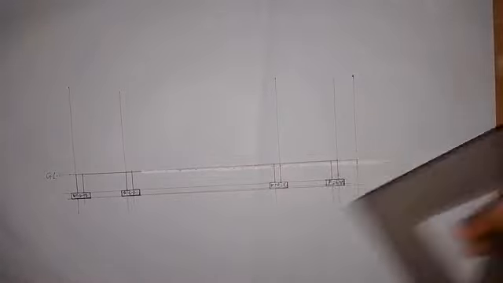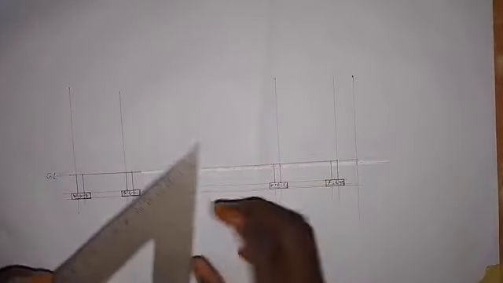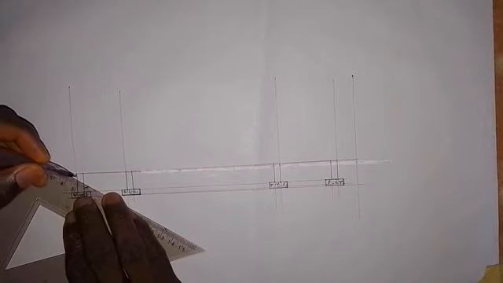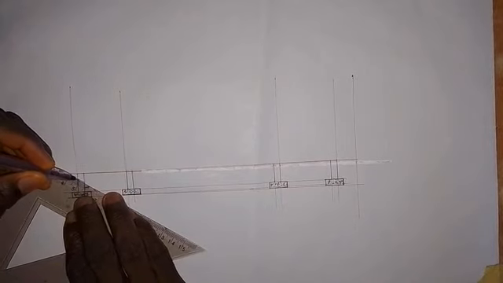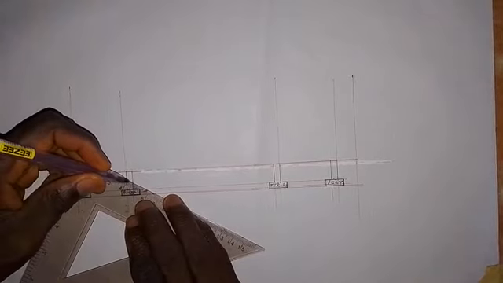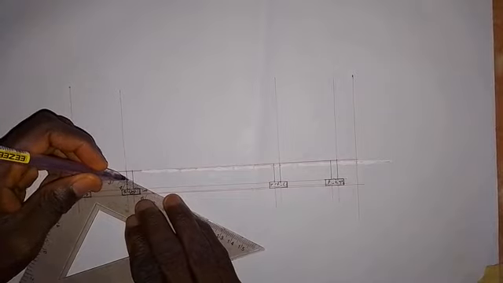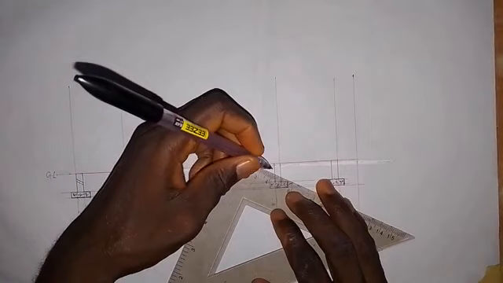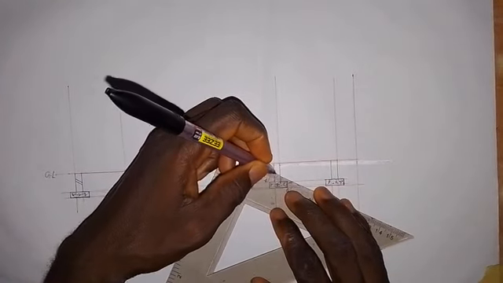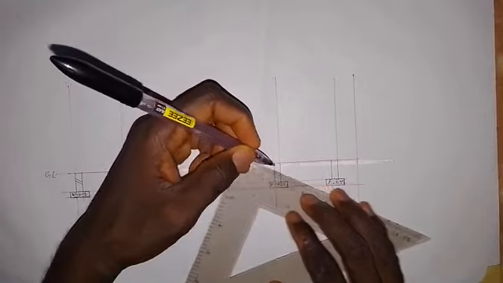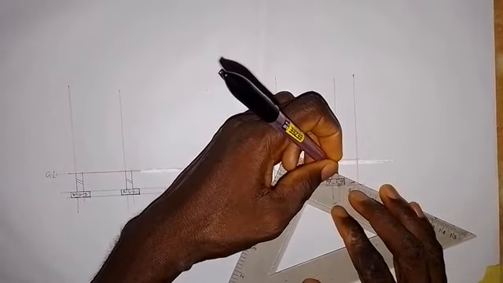Okay, so the next thing that we are going to do now is to show that this is a sandcrete hollow block. So we are going to draw something like this. So this shows that this is a wall. So you need to draw this to show that this is a wall made of sandcrete hollow block.